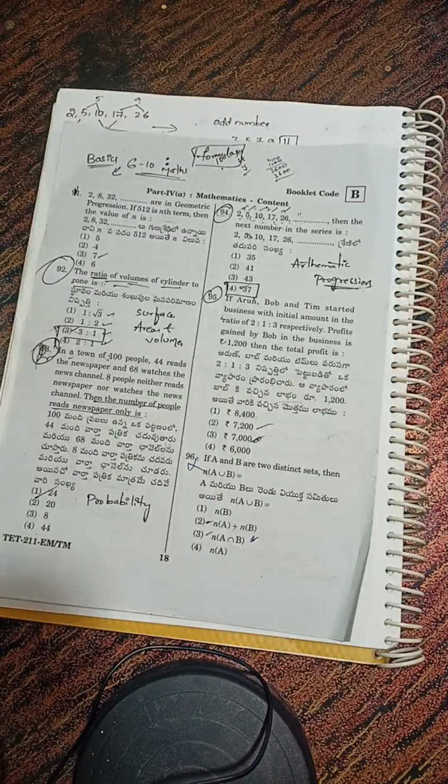So probability of reading newspaper only. Any guesses? Any guesses? How many people are?